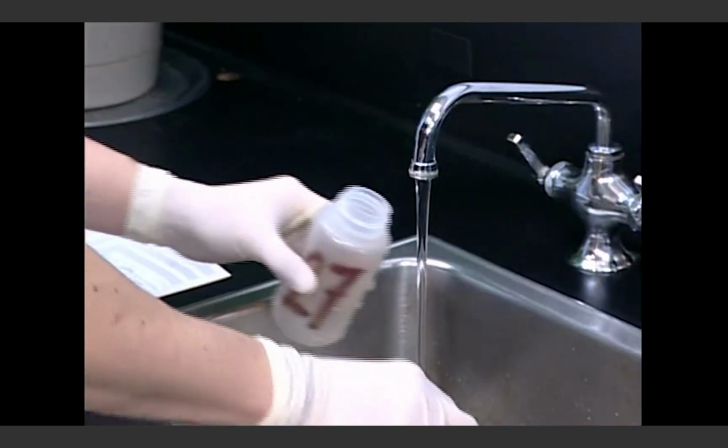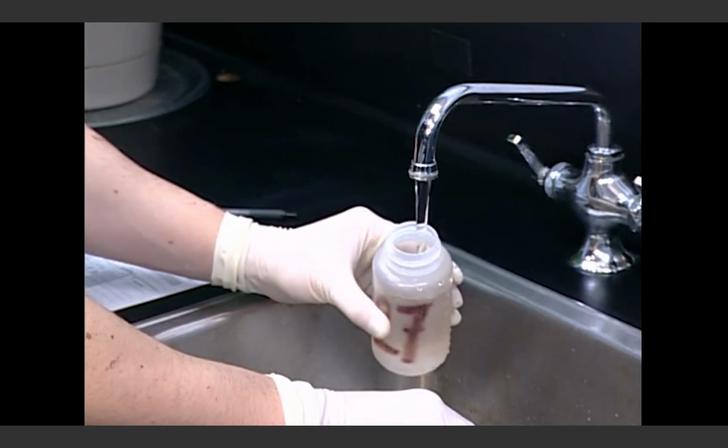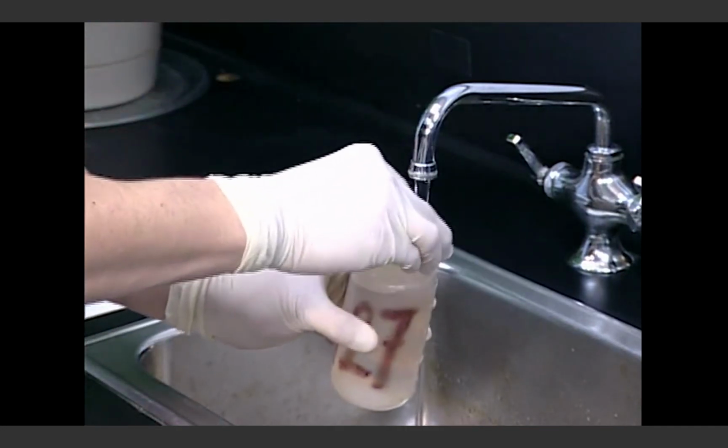Now, collect the sample, leaving airspace as directed, according to the type of sample container used. If you make a mistake, discard the sample bottle and select a new one and start over.